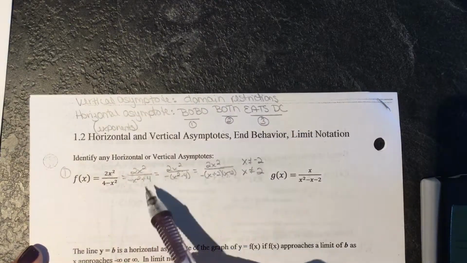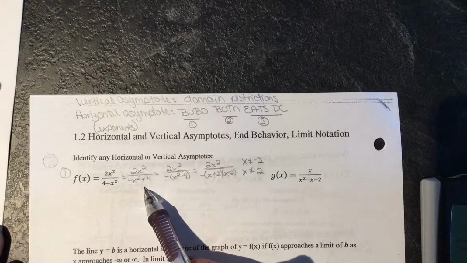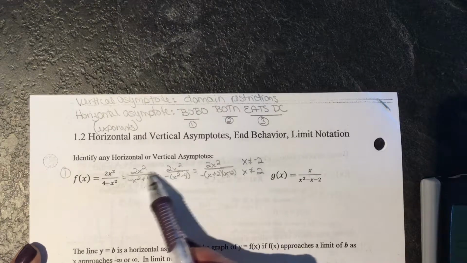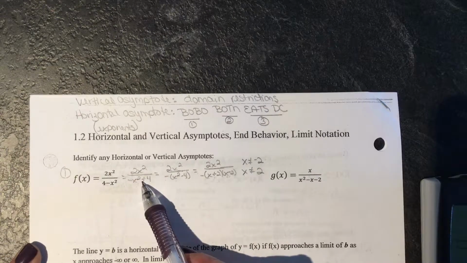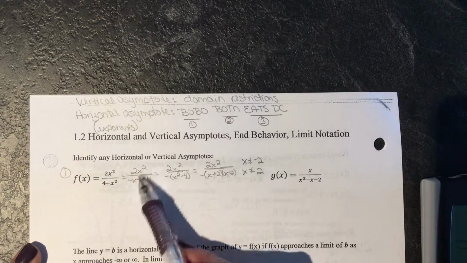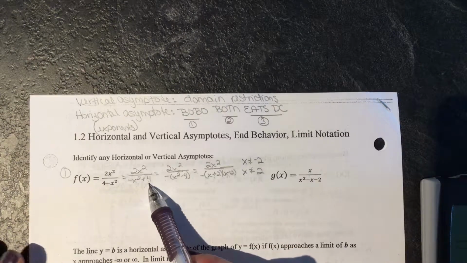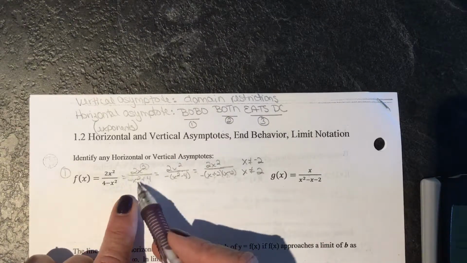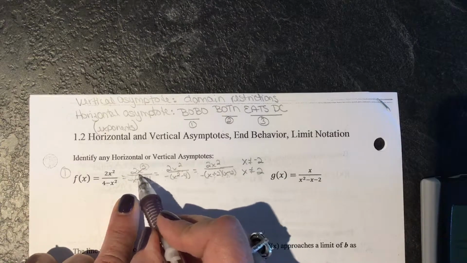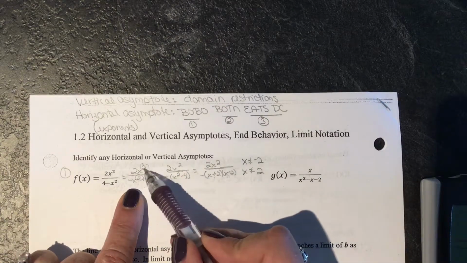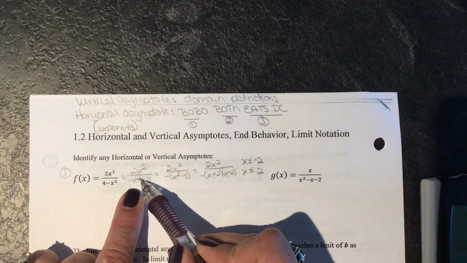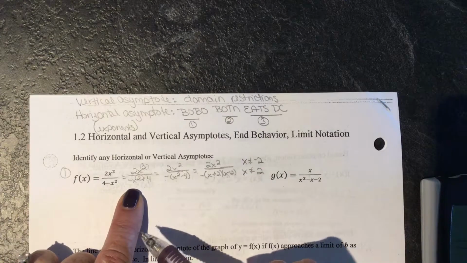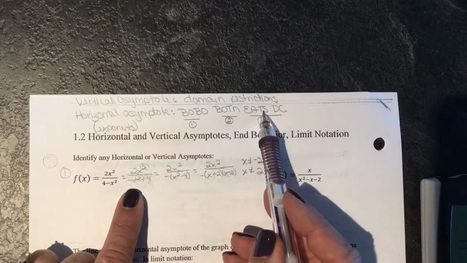So once you get your numerator and denominator in standard form, doesn't matter the degree, it just needs to be from greatest to least going down in standard form, or looking at our degree. And I do have this in standard form. So now I look at the degree on the numerator, which is the highest exponent, that's a 2. I look at the degree in the denominator, highest exponent is a 2. I notice that these exponents are the same, and therefore I'm going to go to the category where exponents are the same. That would be the acronym eats DC.